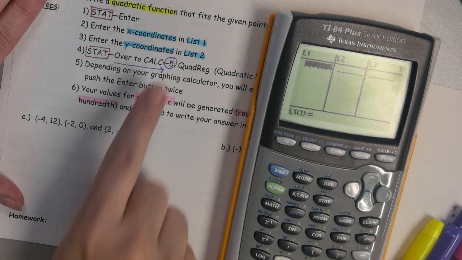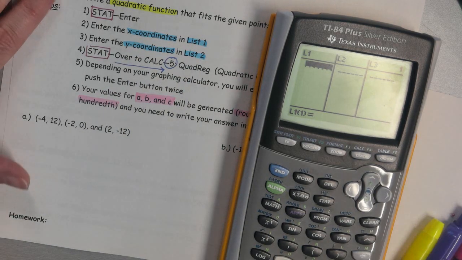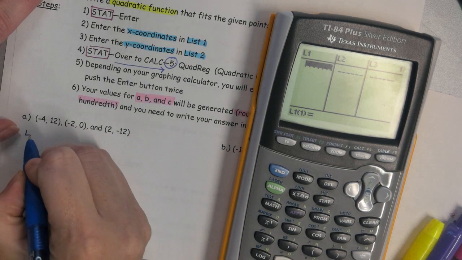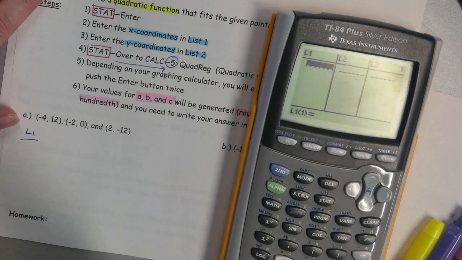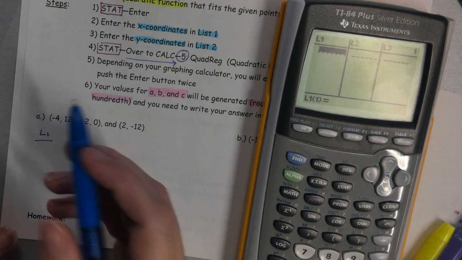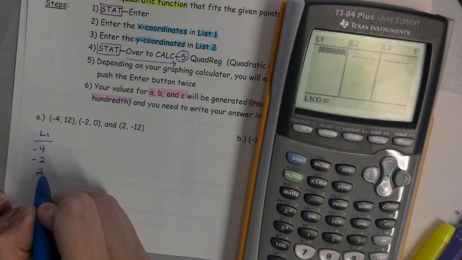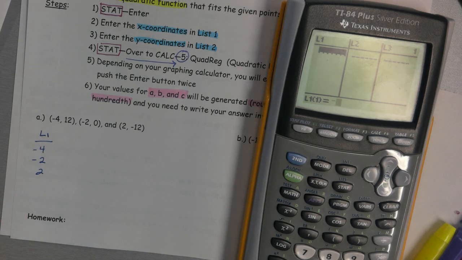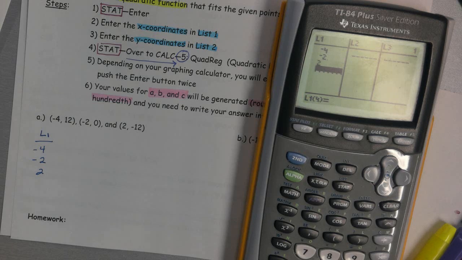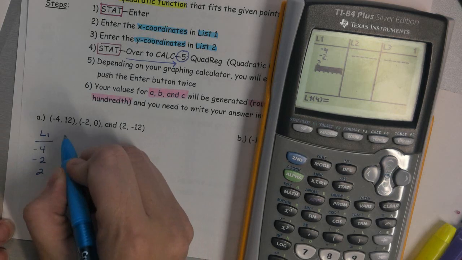Now I said to enter the x coordinates in list 1. So if I'm entering the x coordinates in list 1, okay, Cooper, what are my x coordinates for part A? Nice. Okay, so that's what we're going to do. -4, -2, and 2. Okay, that's going to be my L1. Okay, and then, Gwen, what am I going to put in my L2?